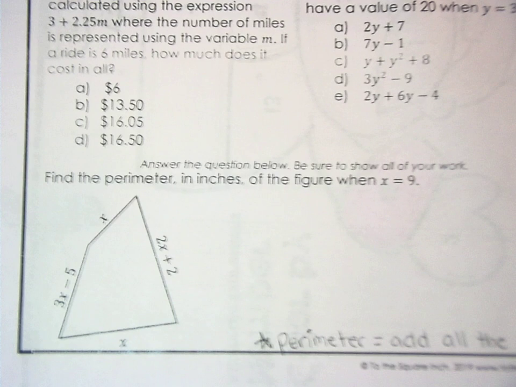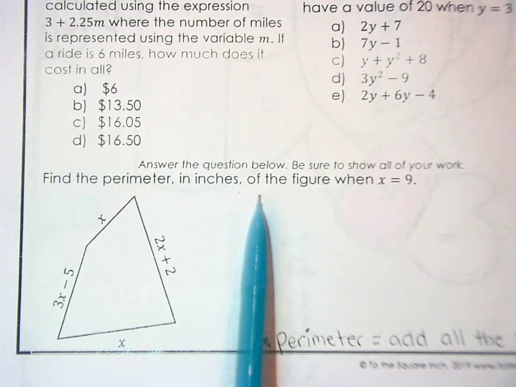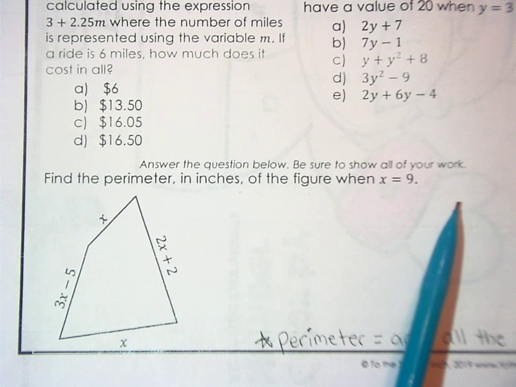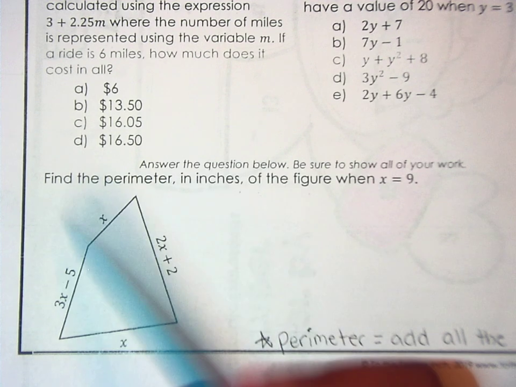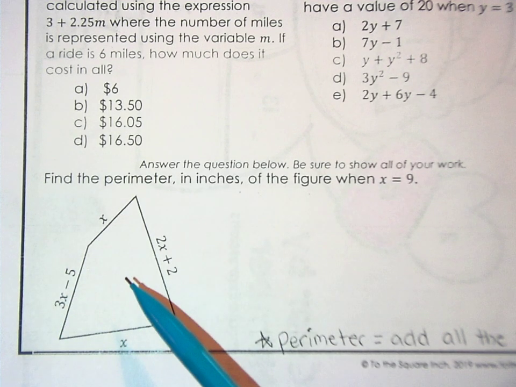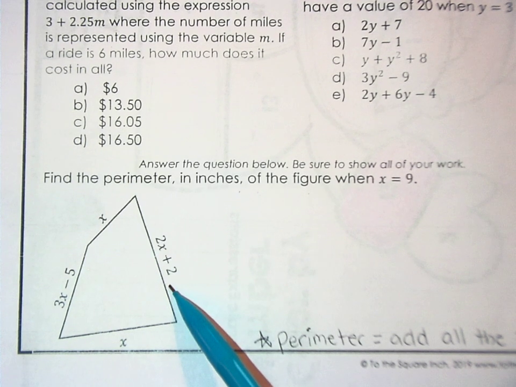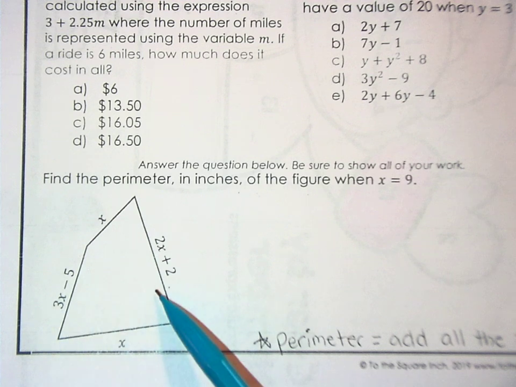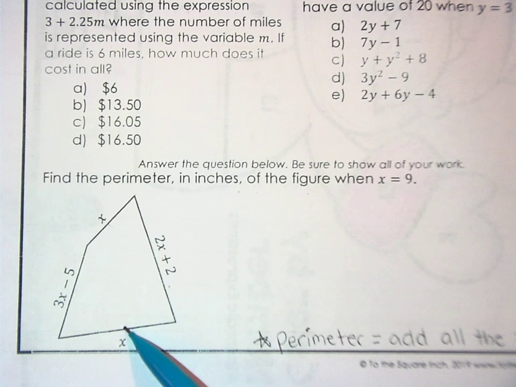I'm going to come down here to the bottom because it wants you to find the perimeter in inches of the figure when x equals 9. Okay? So pretty much they want me to add all of my sides together. But before I can do that, I have to work out these 2 equations. Now, there are more than just 2 sides to this shape. I have 1, 2, 3, 4 sides.